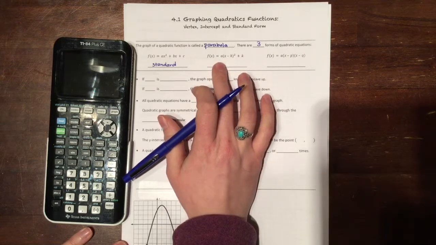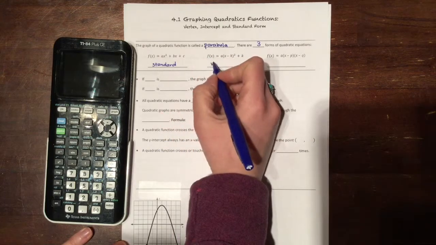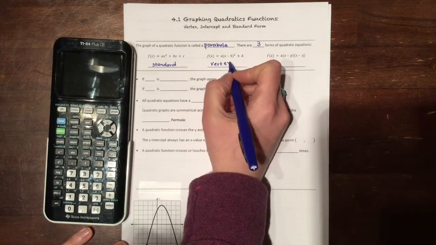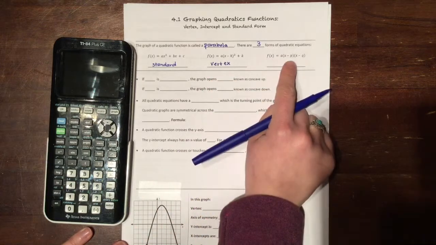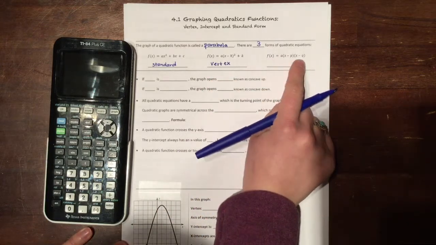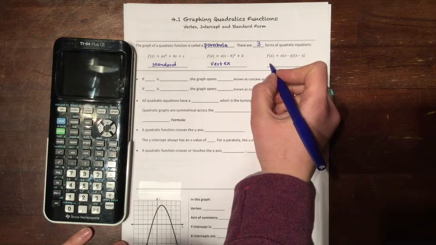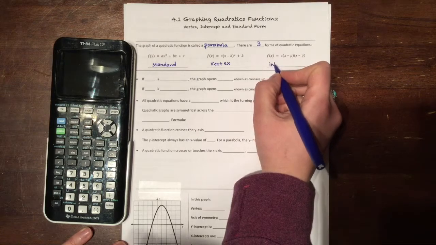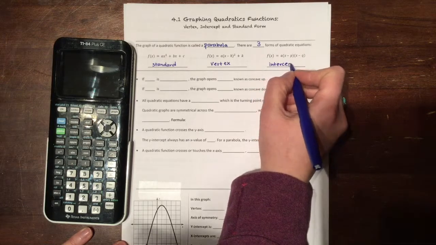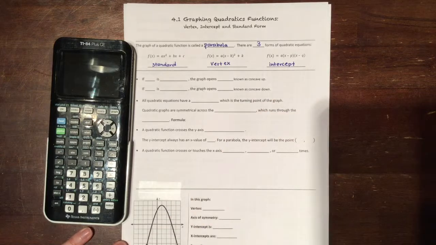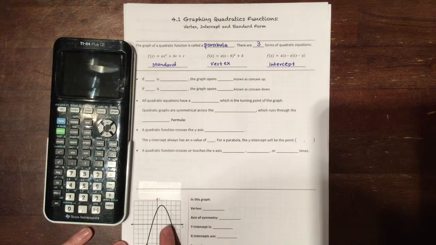This one is what we do when we complete the square, but it ends up giving us the vertex, so it's called vertex form. And this last one, sometimes they call it factored form, which it is, but it helps us with the intercepts or x-intercepts, so I'm going to call it intercept form. Okay, as we go through looking at some graphs, there's some key features we want to identify.